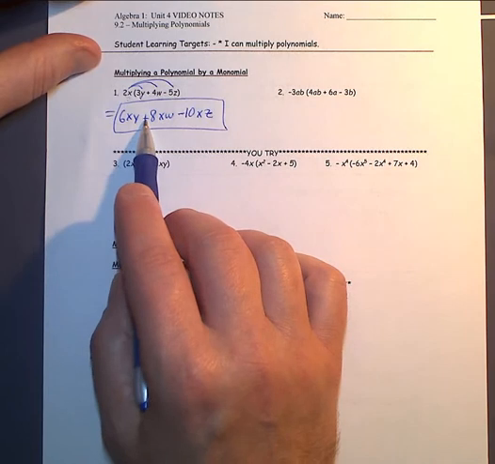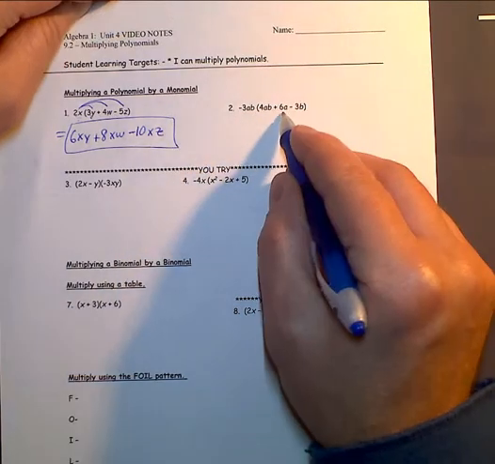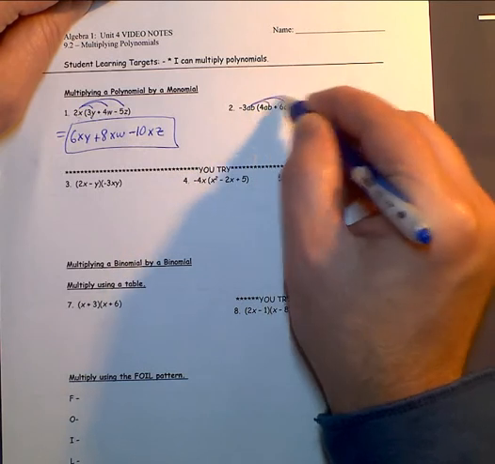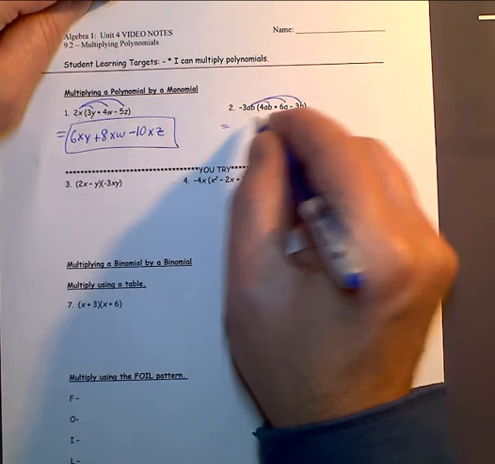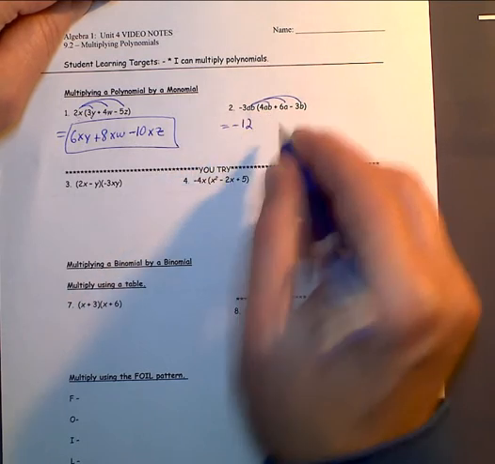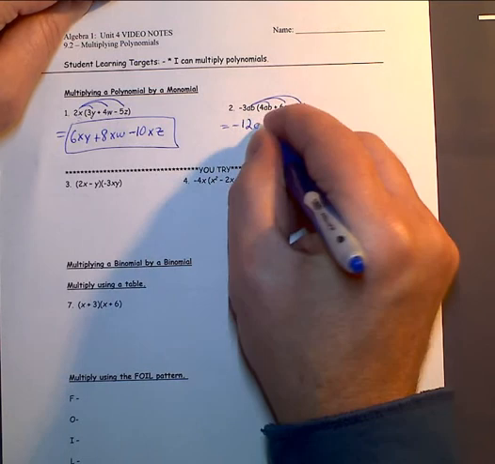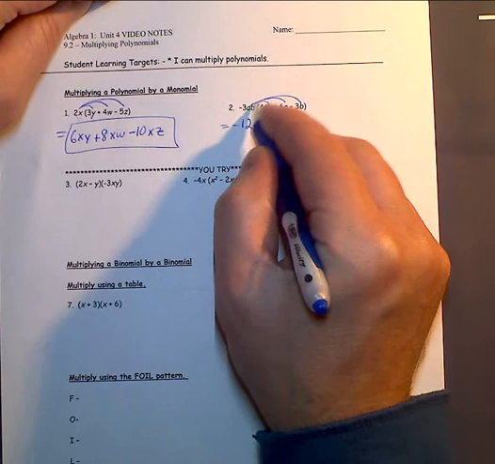Okay, let's try another one. So I would look at this, a monomial by a polynomial or a trinomial. I'm going to do it term by term. So negative 3 times 4 is a negative 12. Now I'm going to say a times a gives me a squared. B times b gives me b squared. Remember, we add those exponents.